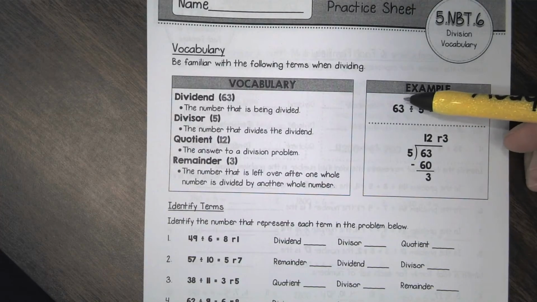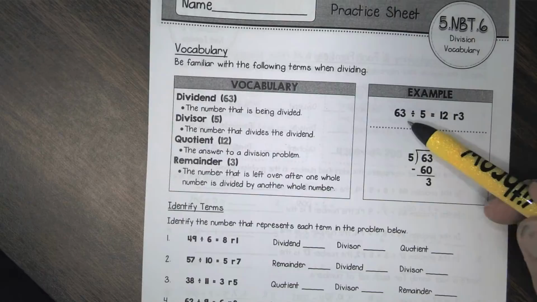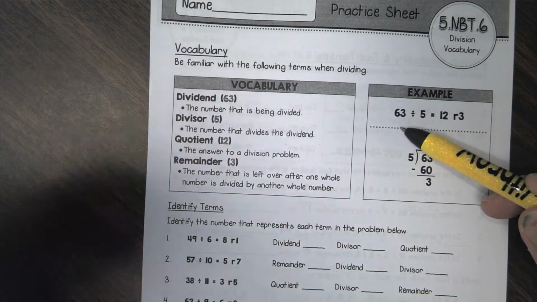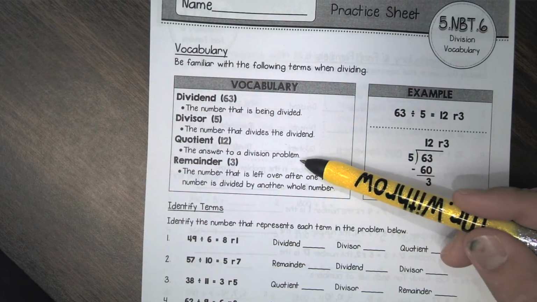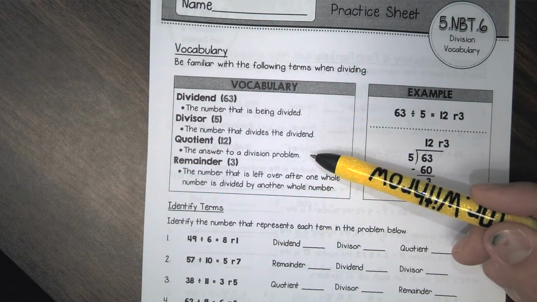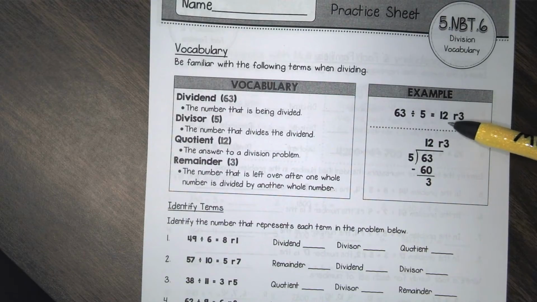So the example would be 63 divided by 5. 63 would be your dividend. 5 would be the divisor. Quotient, like we said, was the answer to the division problem. So in this case, it would be 12.